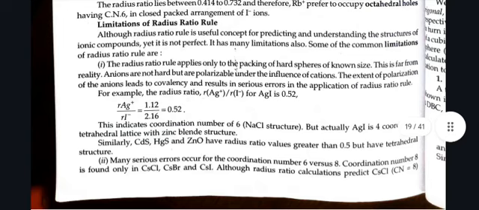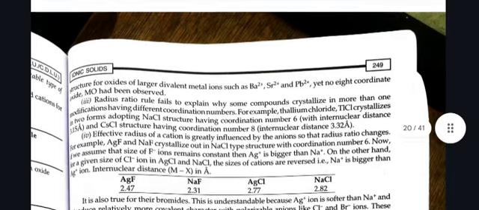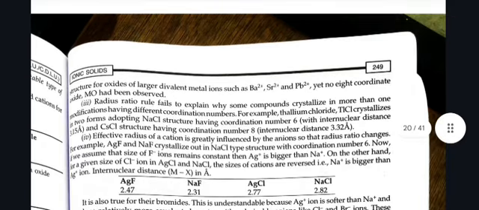The extent of polarization of the anions leads to covalence and results in serious errors in the application of the radius ratio rule. For example, the radius ratio r+ to r- for AgI is 0.52. This indicates coordination number 6, NaCl structure, but actually silver iodide is a 4-coordinated tetrahedral lattice with zinc blende structure. Many serious errors occur for coordination number 6 versus 8. Coordination number 8 is found only in CsCl, CsBr and CsI.